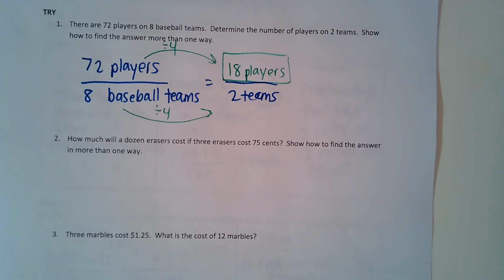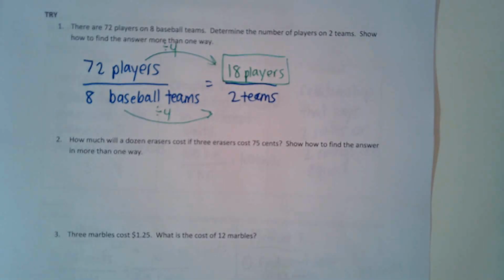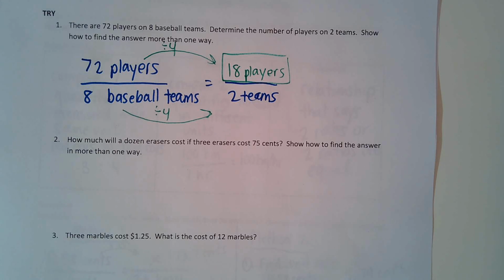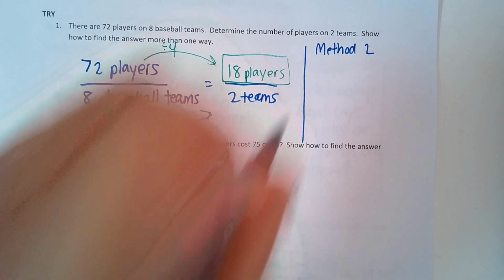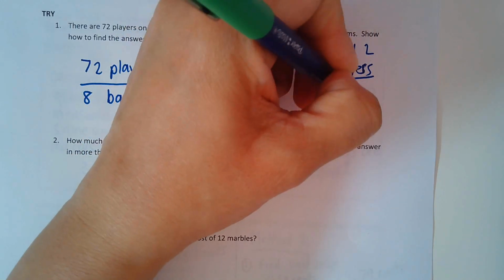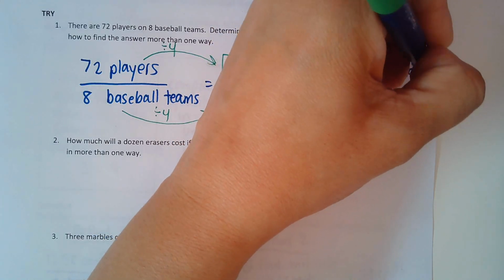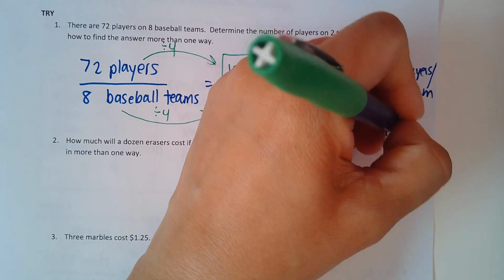And it says to show this using more than one way. So we could find the unit rate. What we could do is figure out how many players there are per team. So method 2. So we have 72 players per 8 teams, and our rate is 9 players per team, and then we would multiply it by 2. So 9 times 2 gives us 18 players as well.